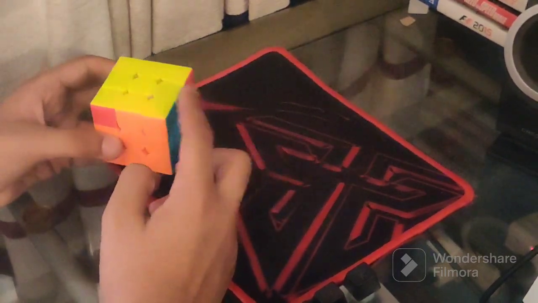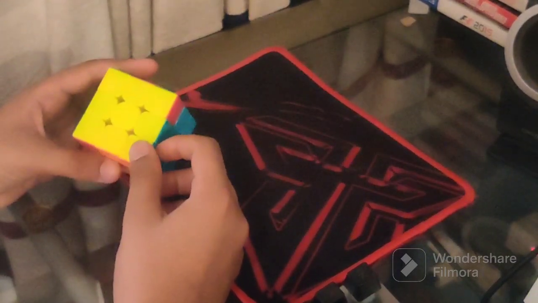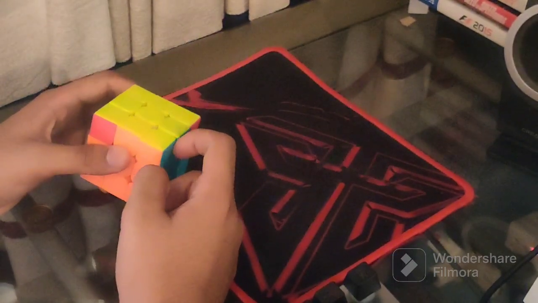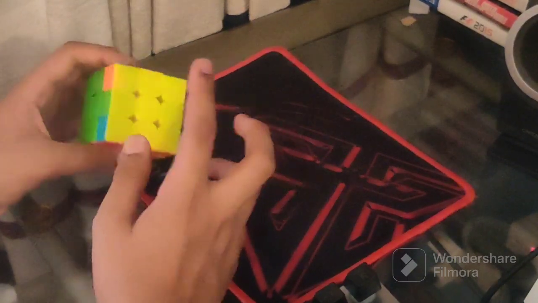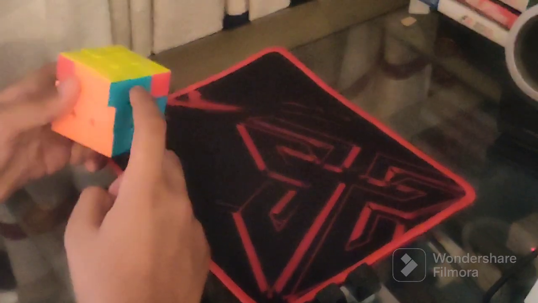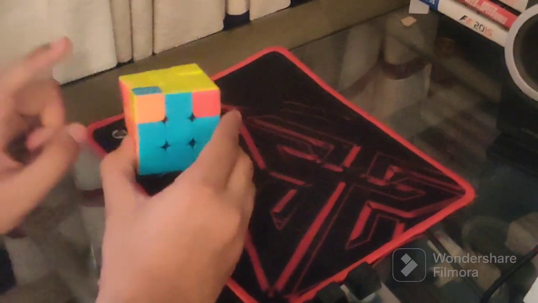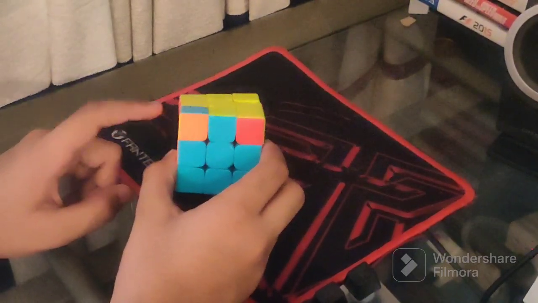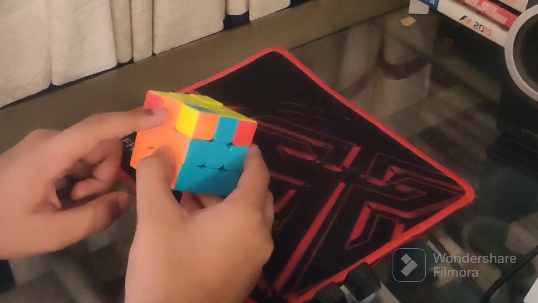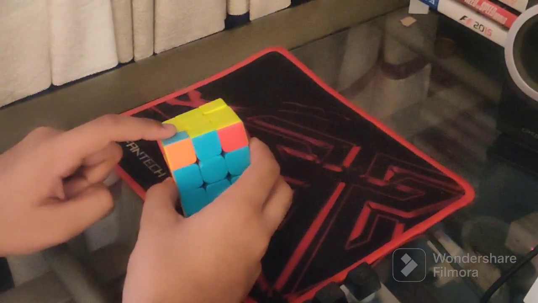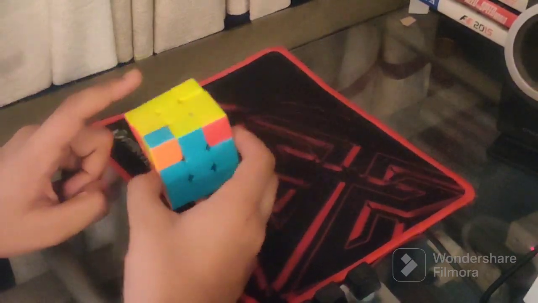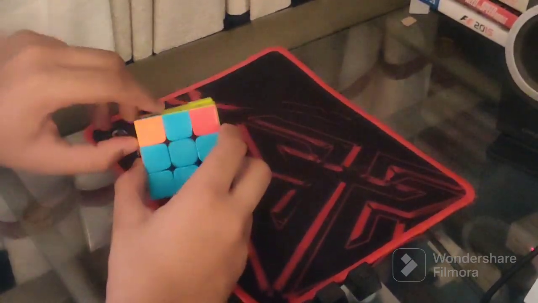And also, right place doesn't necessarily mean right orientation. So the orientation can be completely wrong, but you have to look at its position. So this one's orientation is also correct, but if I twist this corner, now see, it looks like it's not solved, but it is solved because it's in the right spot. It's the yellow, blue, orange corner, and it's in between yellow, blue, and orange. So that means it's correct.